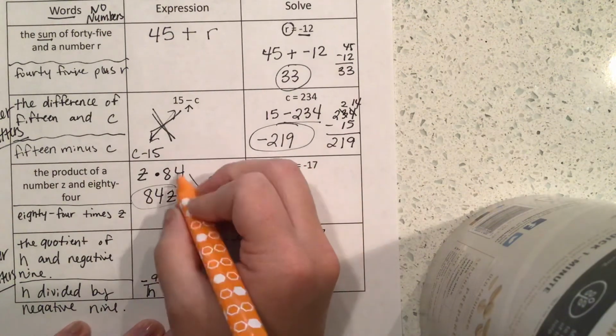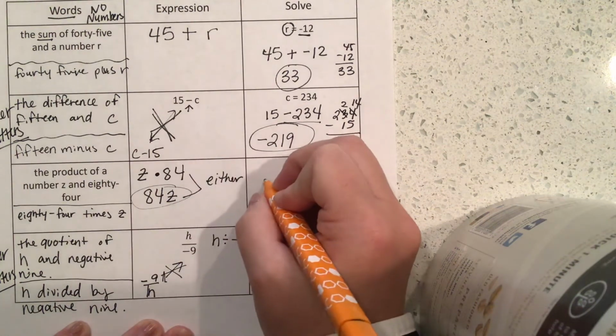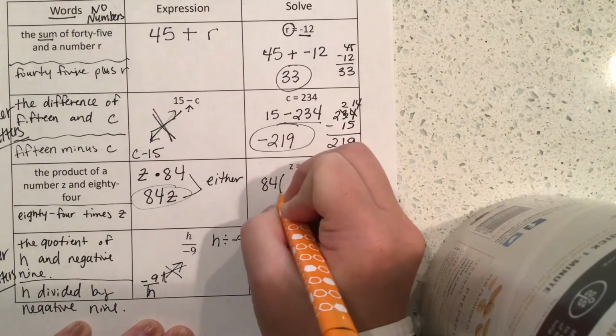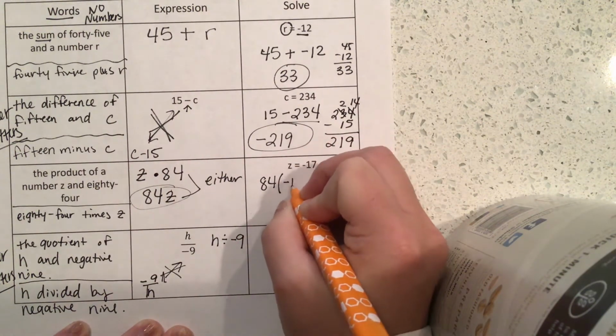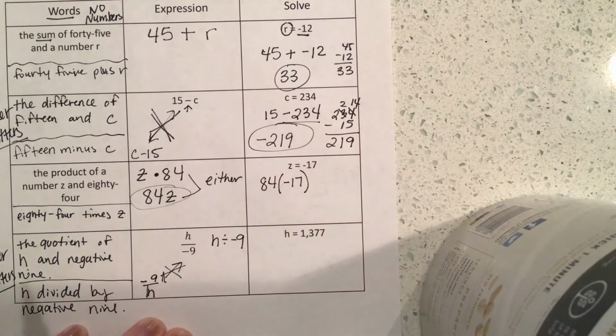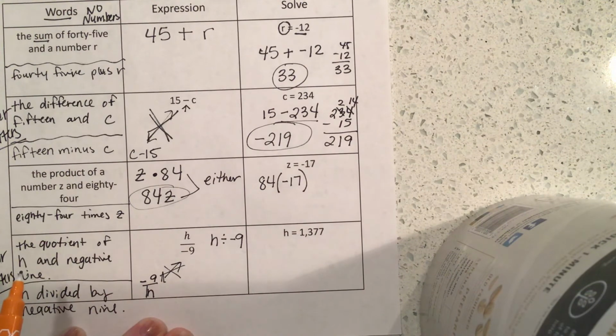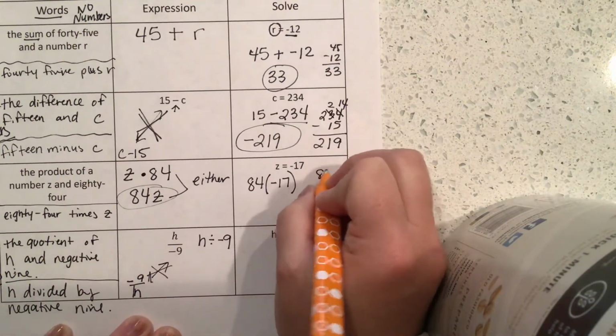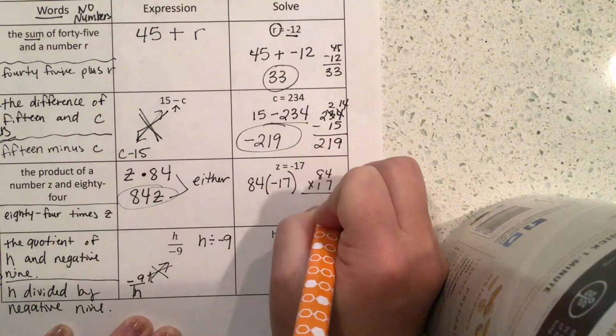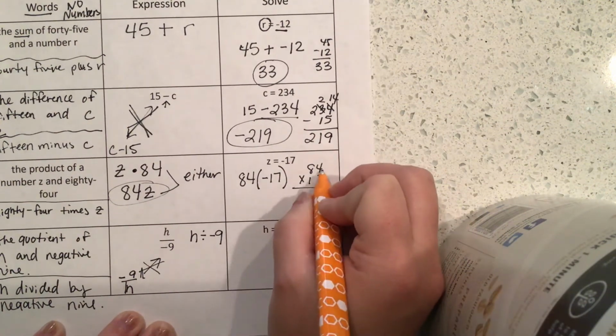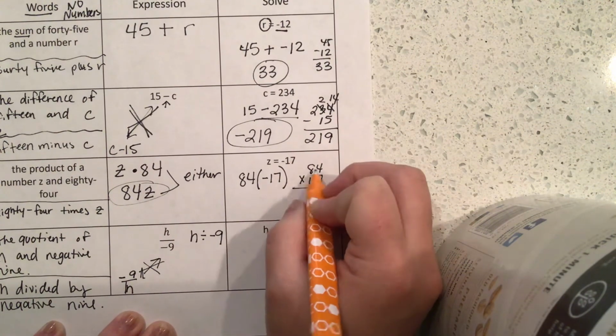Okay, next one. I can use either expression. It doesn't matter. I'm going to do 84 times. I'm going to use parentheses to show that I'm multiplying. There's no operation in between here, so that is multiplication. So I would multiply those two together. 7 times 4 is 28. Carry my 2.